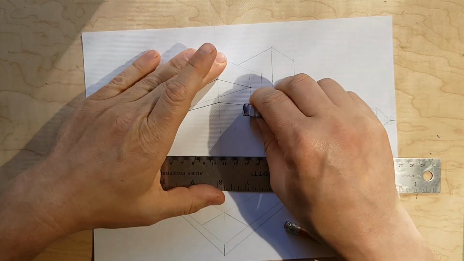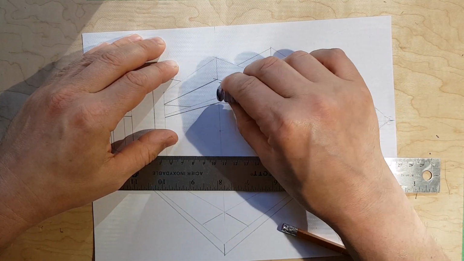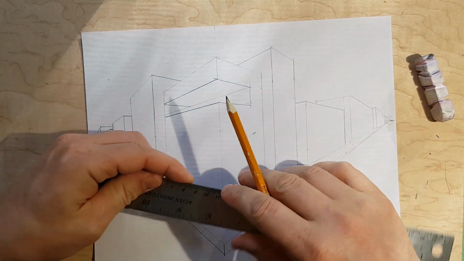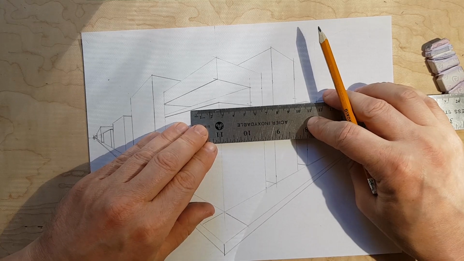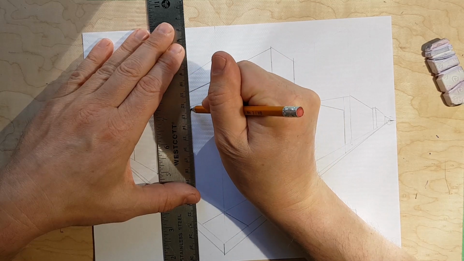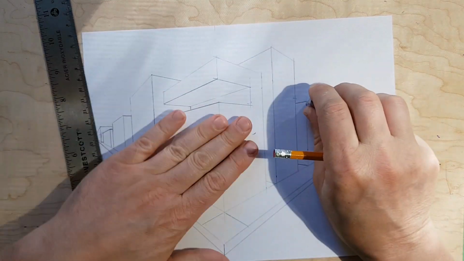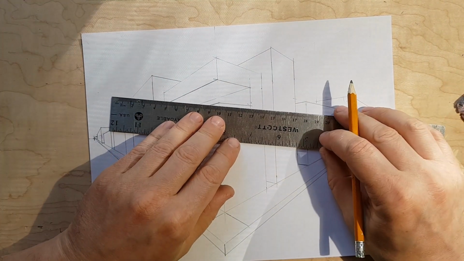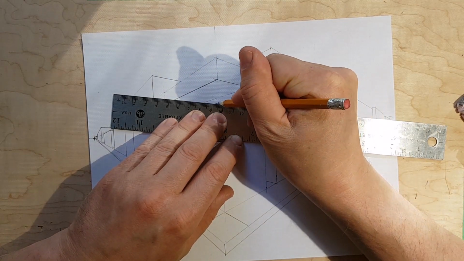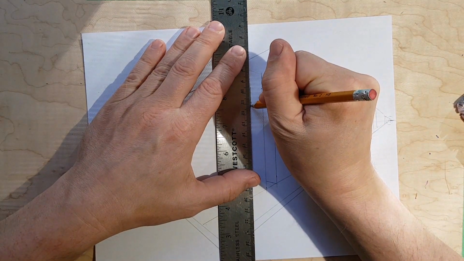Then you want to erase anything around here. You don't need this line coming through the center of your building anymore. That doesn't apply anymore. And then wherever this point is, you measure over how much that is, and then come down. I'm just going to bring my ruler over parallel, make a little line here. Now you erase these little lines over here. Now I'm going to darken this in now that I'm happy with it. So I'm going to darken this in and show you what I've done here. I think you can see it already.